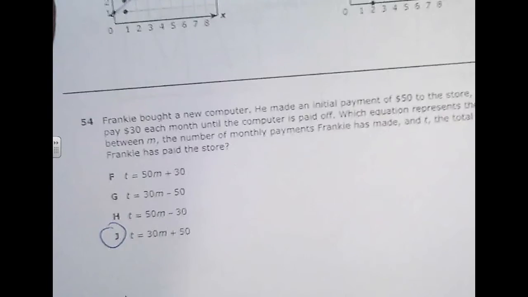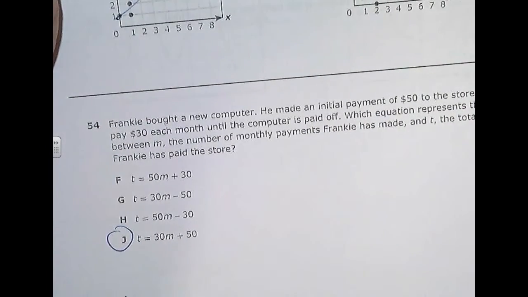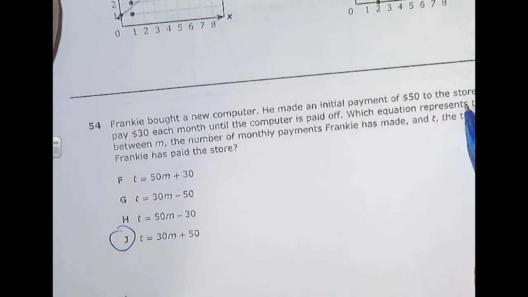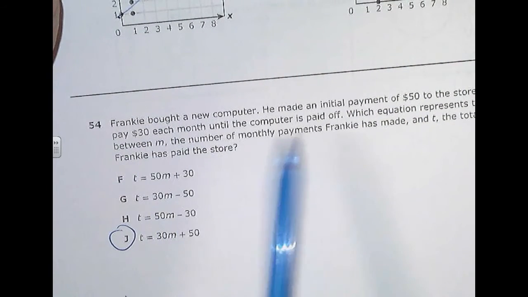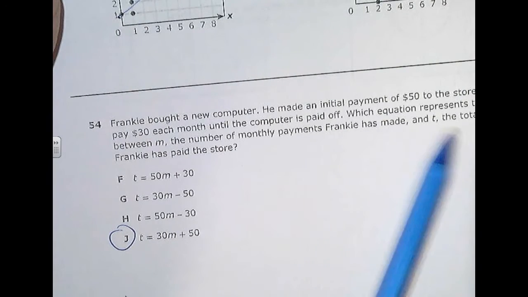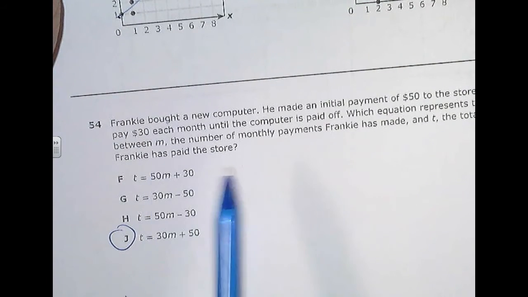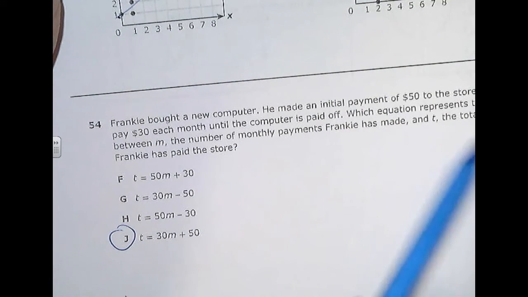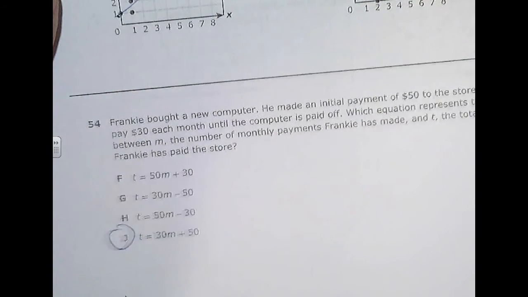Next, somebody bought a new computer. Yay, new computer. He made an initial payment to the store, and he will pay $30 each month until it's paid off. Which equation can represent the relationship between M, the number of months, and T, the total time that's going to take him? So, what do you think?